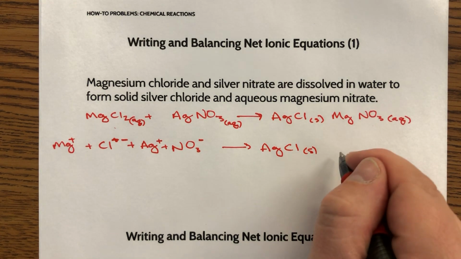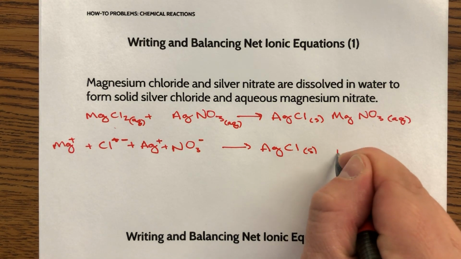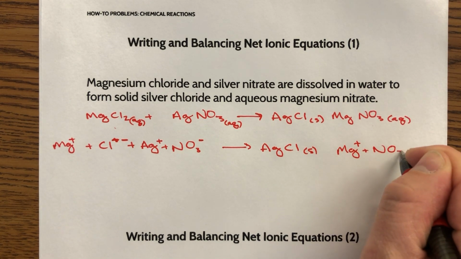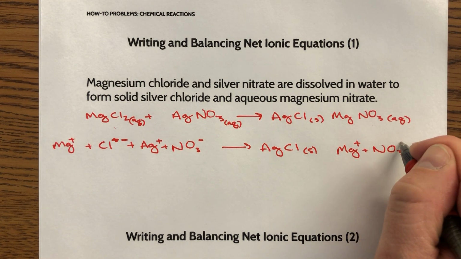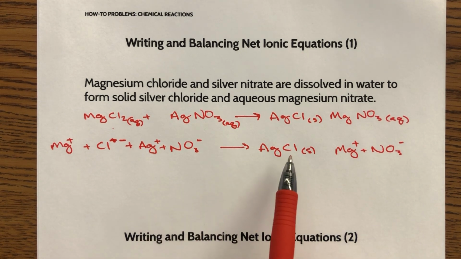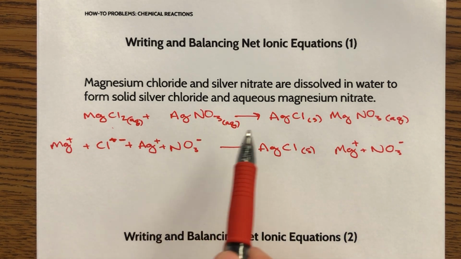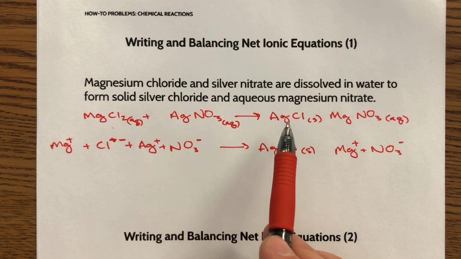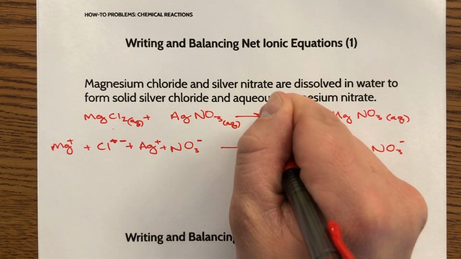And the magnesium and the nitrate are going to remain in solution. But there's one thing off from this that I haven't mentioned, and that is the equation isn't balanced. We have 2 chlorines over here, and we have 1 on this side. So let's balance this real quick before we keep going.